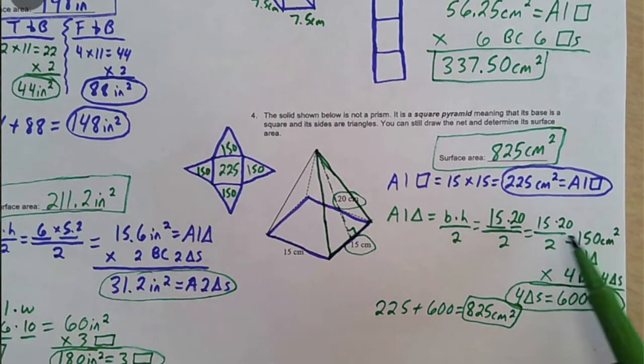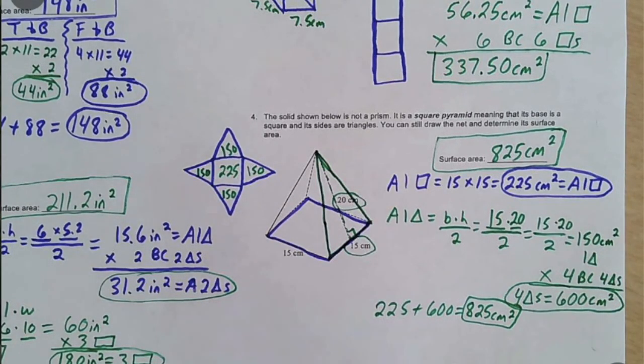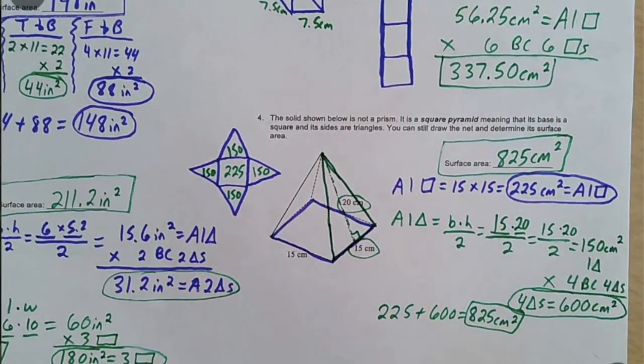Some people will say, well, what if I didn't divide by 2? I would have found the area of 2 triangles, and then I could have doubled it to find the other 2. However it works for you to see that, to get the surface area.